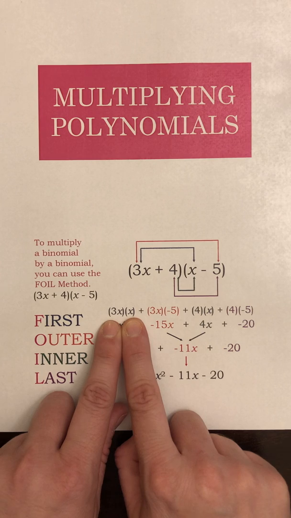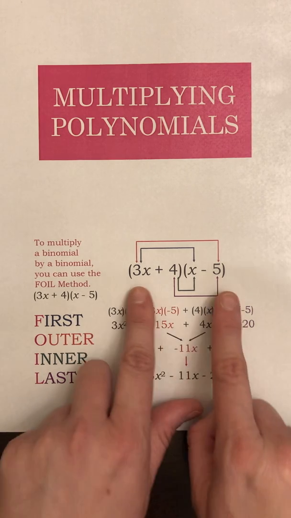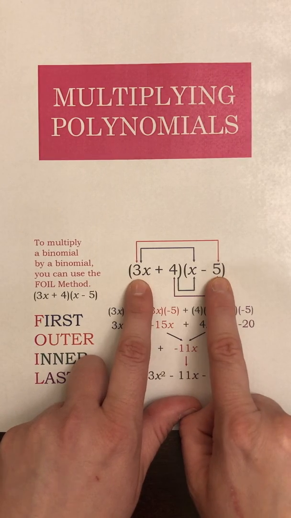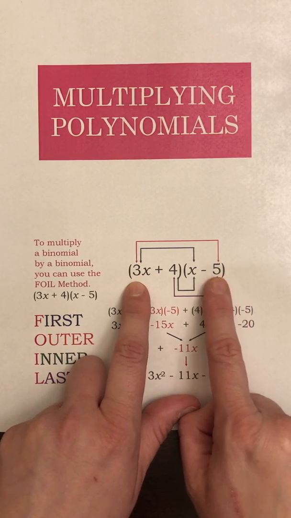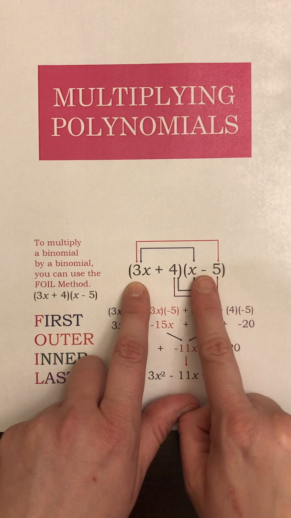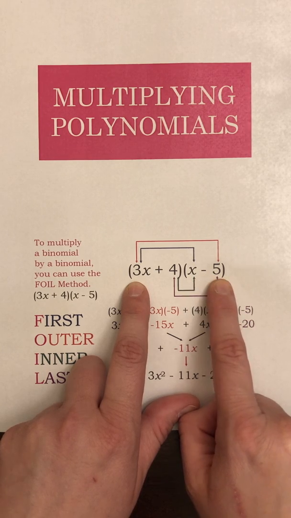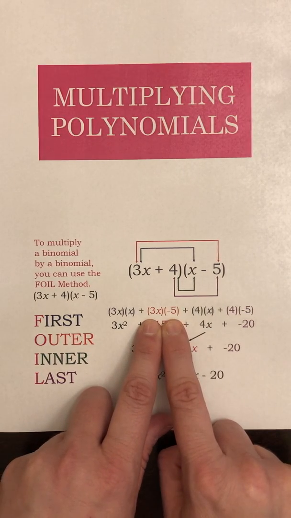Then we go to the O, which stands for outer. That means the outermost terms, so the far left and the far right. So we're going to multiply this 3x times this negative 5. Notice that minus sign is attached to the 5. The sign goes with whatever is directly behind it. So we're going to multiply the 3x and the negative 5 for outer.